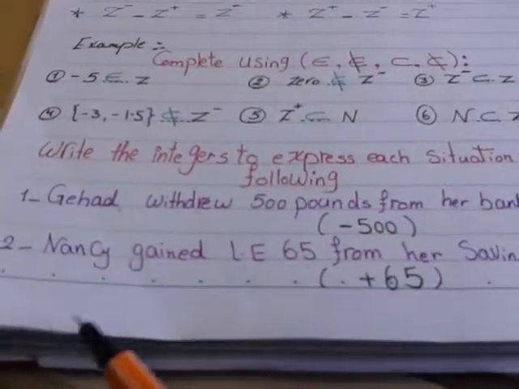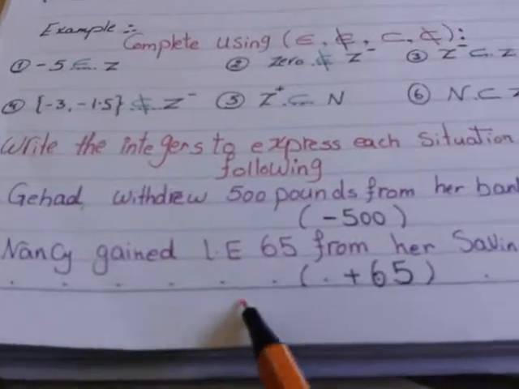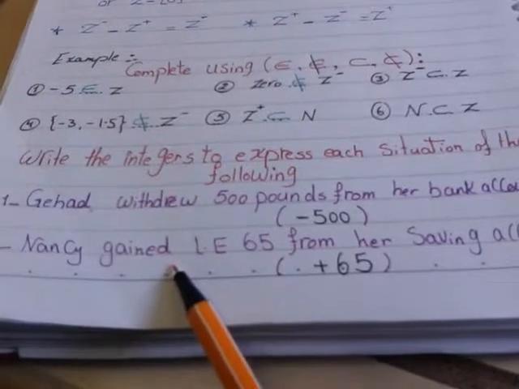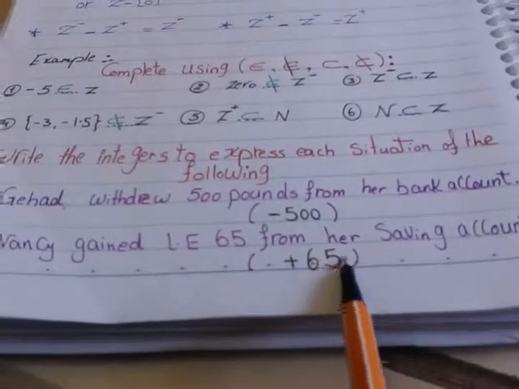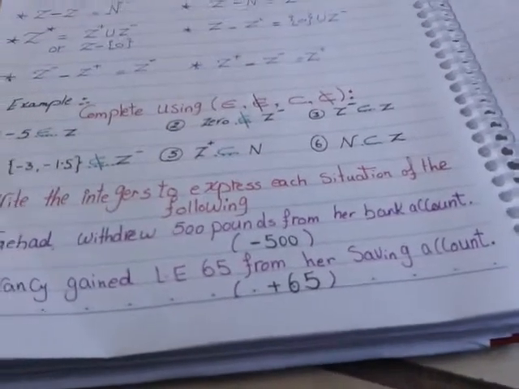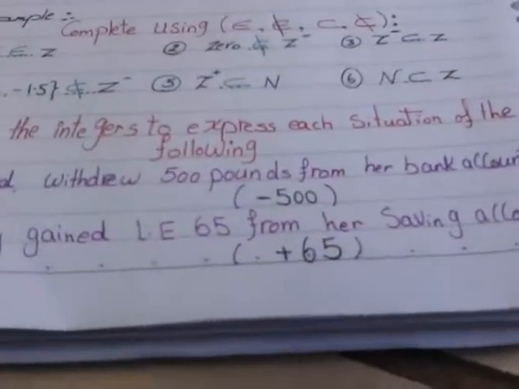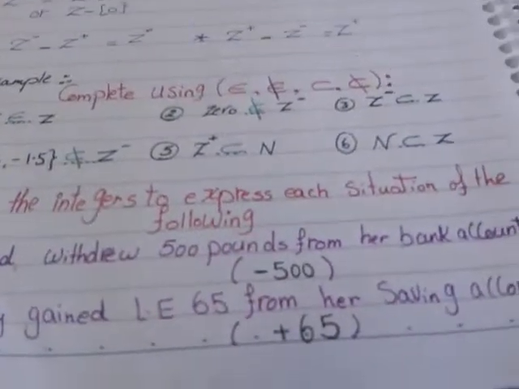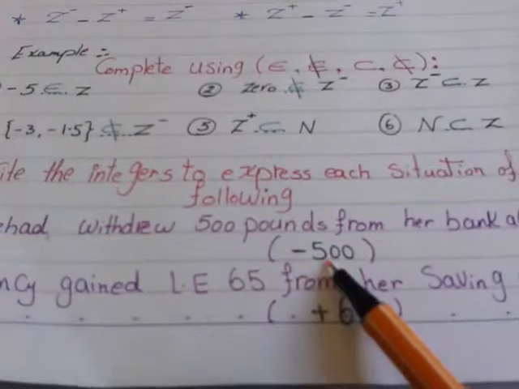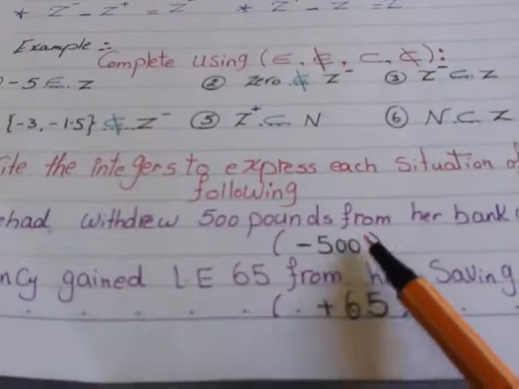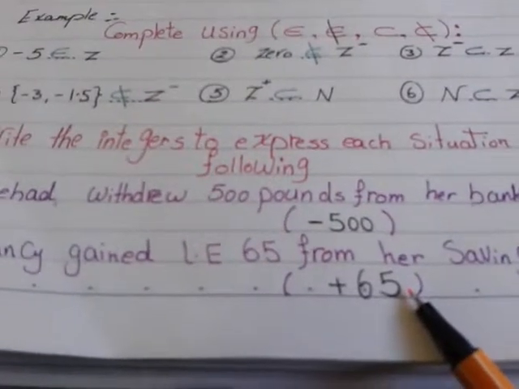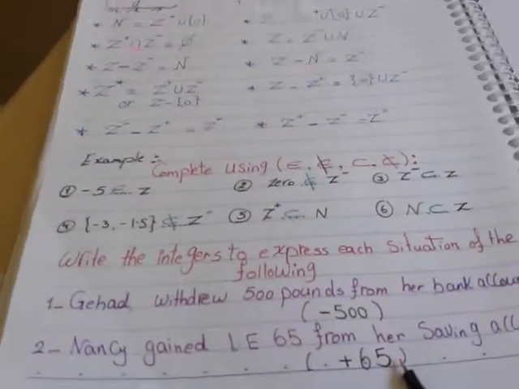Study the other example. Nancy gained LE 65 from her saving account. She gained 65 from her saving account. Once I gain money, it means I have another amount of money, that means it is added to the account. If it is added, it will be a positive value. If you take money from the bank, this is a negative action. If you put in money or gain money, this is a positive action. I hope you got the lesson.